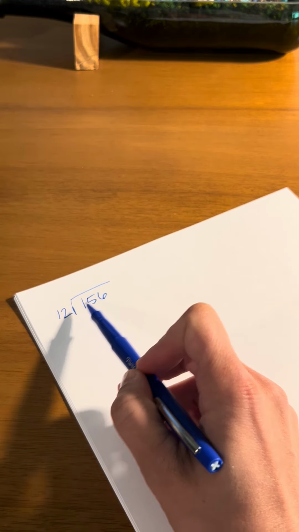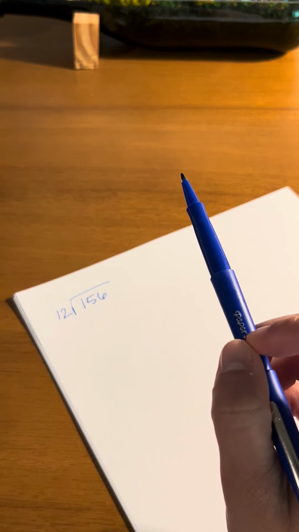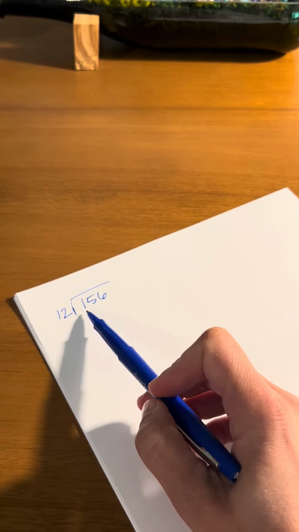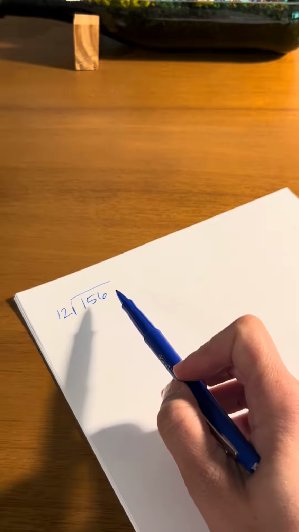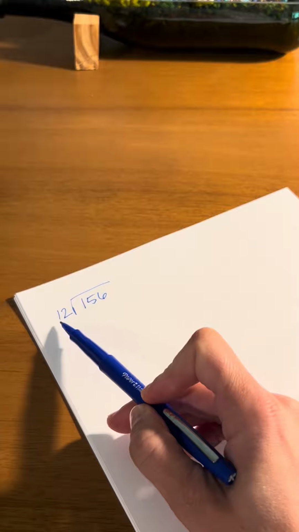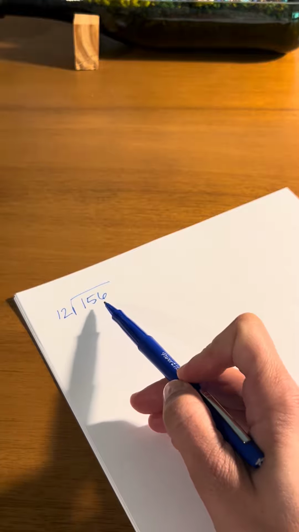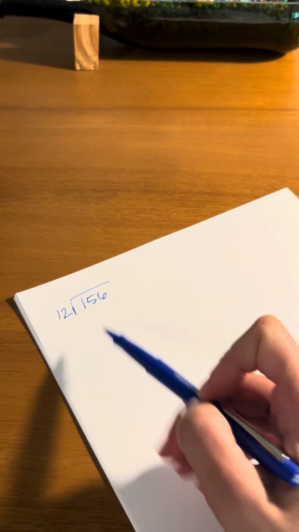So if we're carrying out the standard algorithm, we would ask ourselves, how many times does 12 go into 15? Now that question is kind of hiding the knowledge of base 10 value, and that's not really a 15 that we're considering. That's a 150. But it's a lot easier to think about 12 and 15, knowing that if 12 goes into 15 one time, that 12 goes into 150 10 times, right? We're just increasing by base 10.